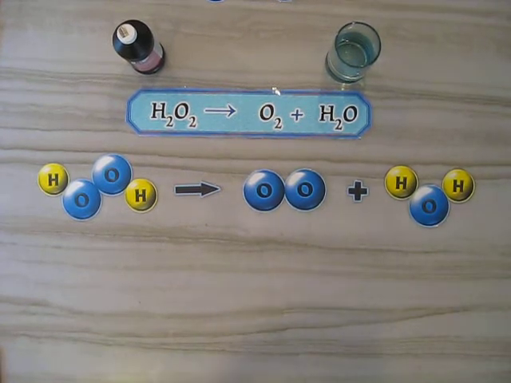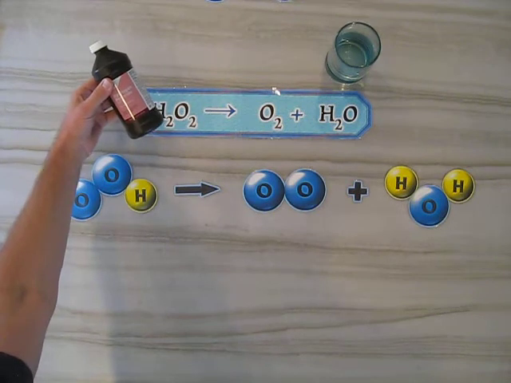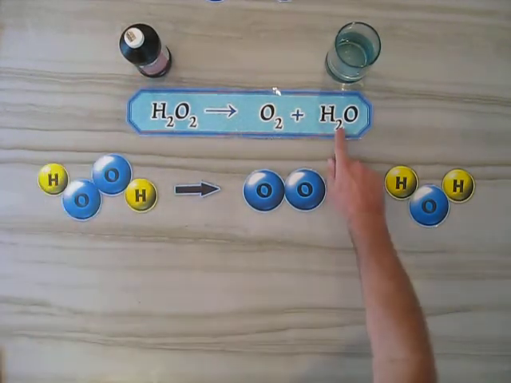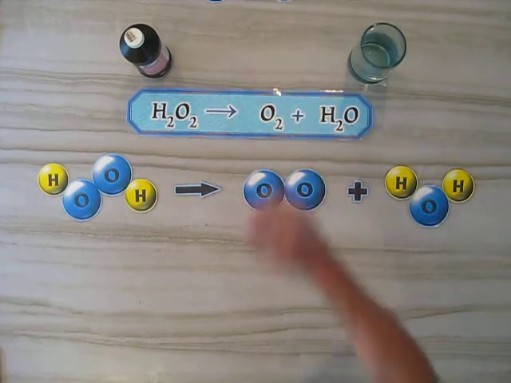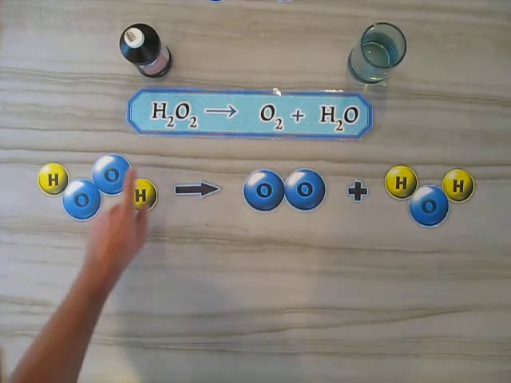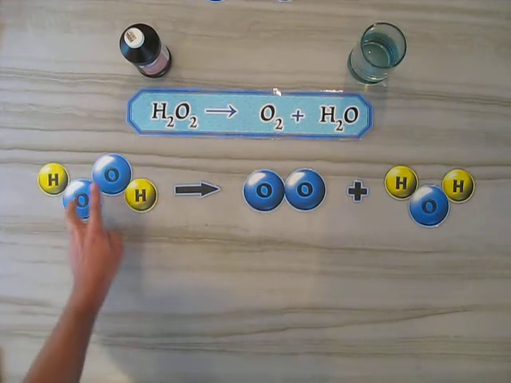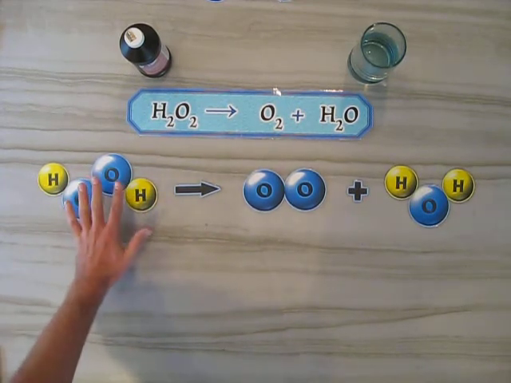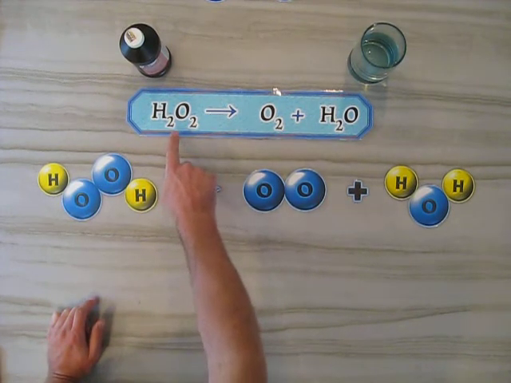All right, this is an example of balancing a chemical equation. Here we have a chemical, hydrogen peroxide, you're familiar with. Here we have a chemical, water. Oxygen is also present, right there. And the formula for hydrogen peroxide is H2O2. We can't change that because that's the chemical formula. You can't change the subscripts.